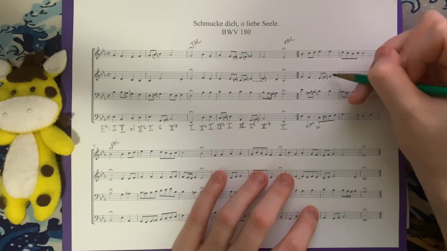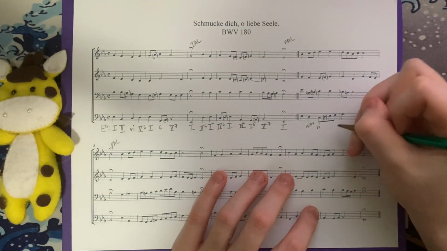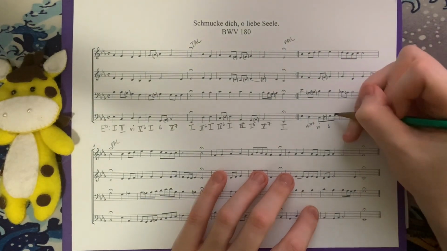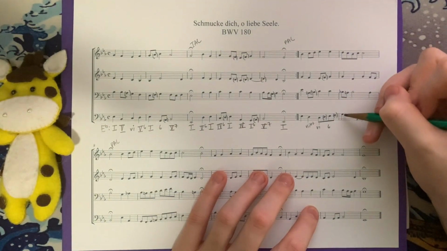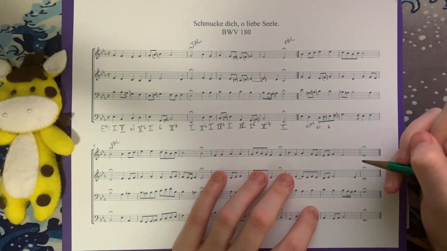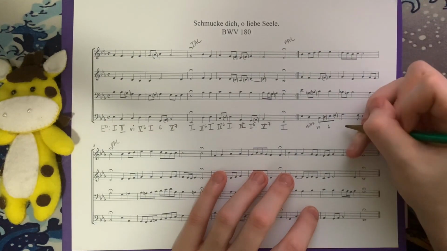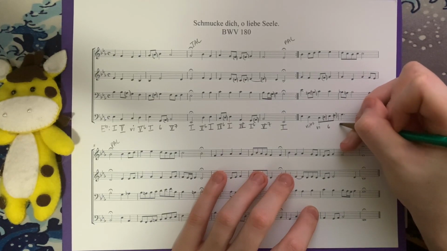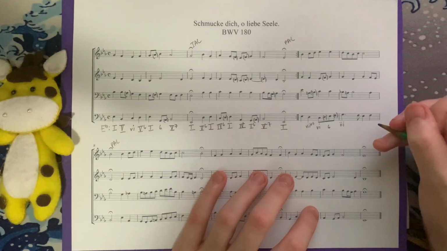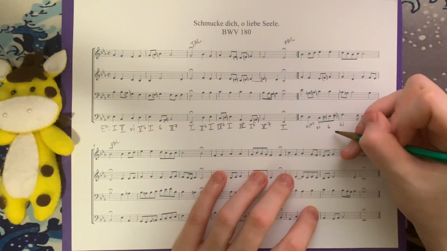E flat, C, G, and E flat. That is a 6 chord again, but this time it's been inverted once. We get a passing tone in the bass. Then we have G, B flat, G, and D. That is a 3 chord. 6 wants to go to 3 wants to go to 6, so I guess 6 could also go to 3 in the opposite direction. But I think this is the point in which we modulate.